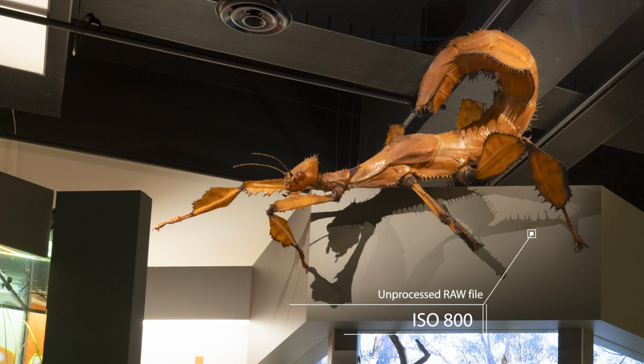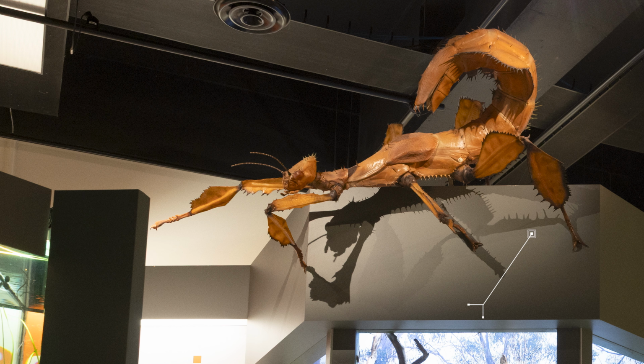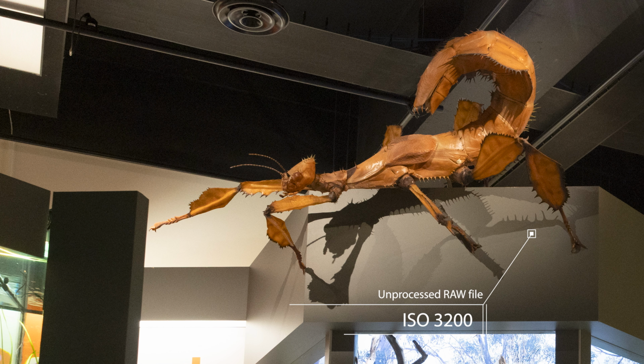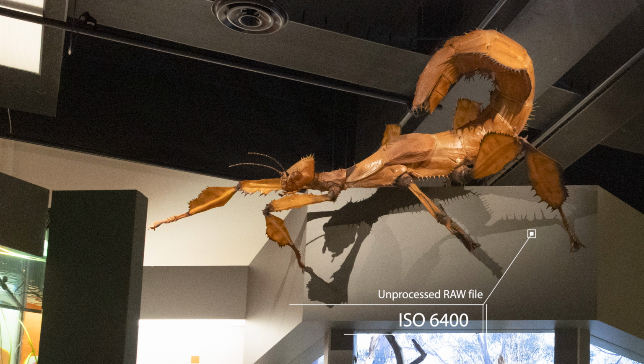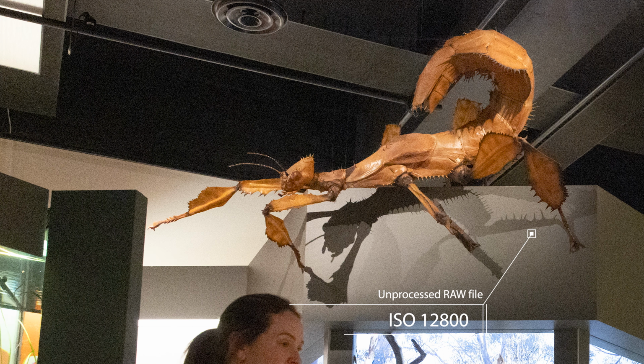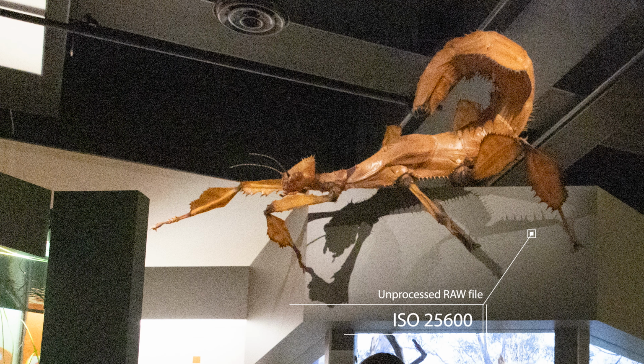ISO 800 now, ISO 1600, ISO 3200. Again, looking at these on screen, you can see a little bit of noise creeping in here, but it's only a little bit. When we get to ISO 6400, we do see a little increase in the noise. This is probably when I would start thinking about adding noise reduction, and I would use the Adobe Enhance. So when I come down to the 12,800 image, again, more noise. 25,600, more noise, but as we've seen, still usable.